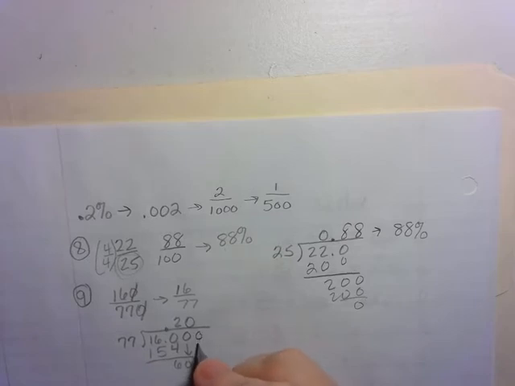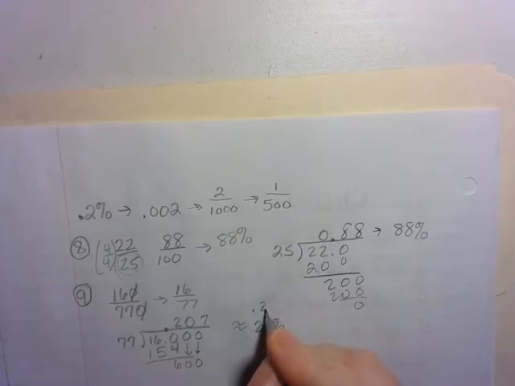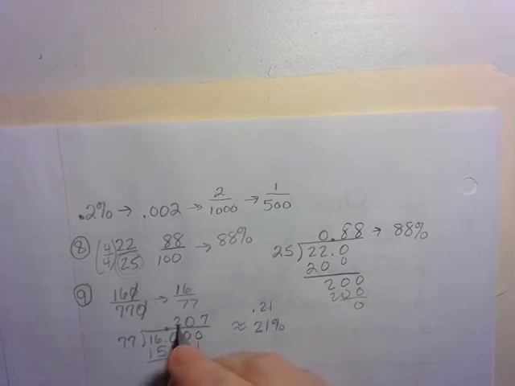I bring down another 0. 77 goes into 600 7 times. So it's approximately 21%. I round this to 21 hundredths and I change it to my percent.